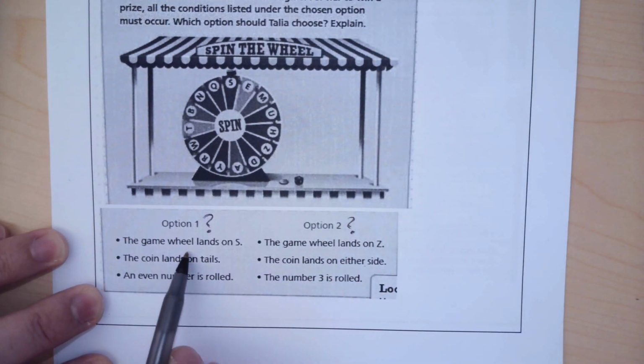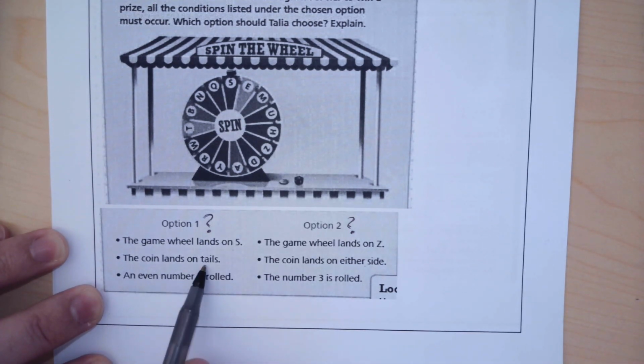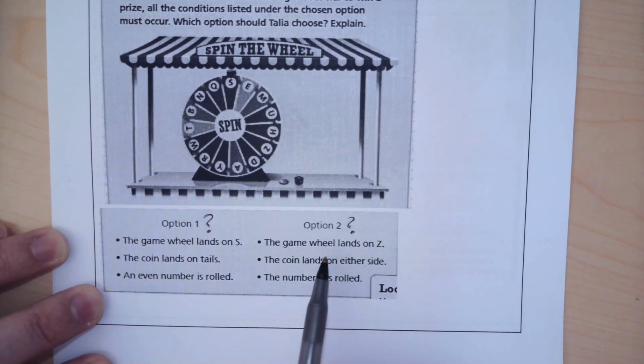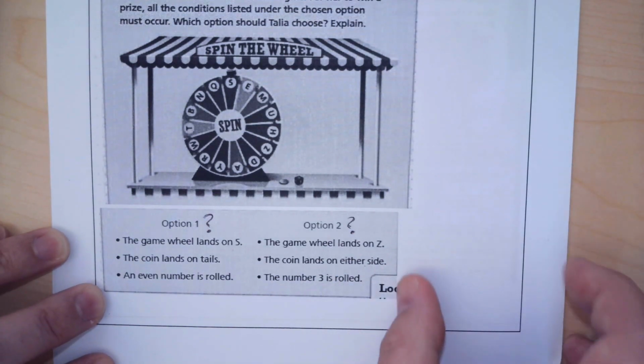So option 1, the game wheel lands on an S, tails up, and an even number is rolled. Or option 2, the game wheel lands on a Z, the coin lands on either side, so it could be heads or tails, it doesn't matter, and the number 3 is rolled.